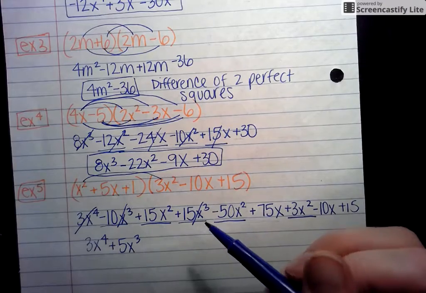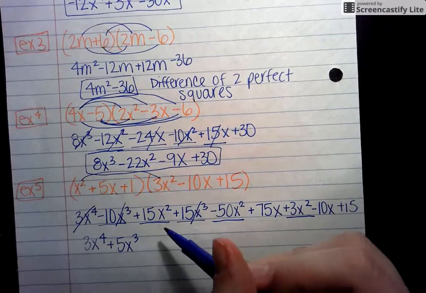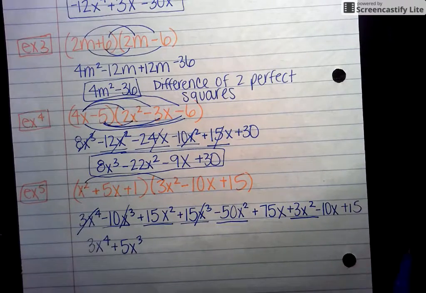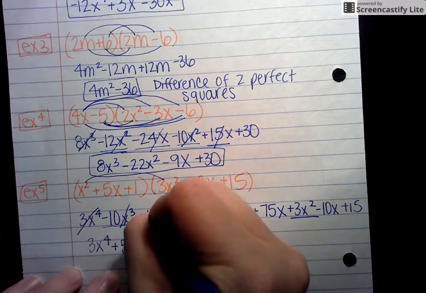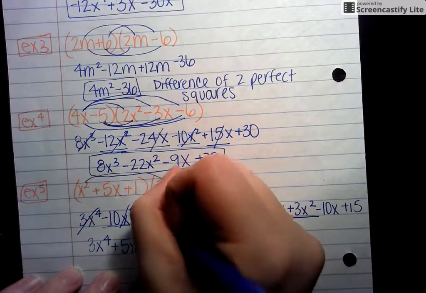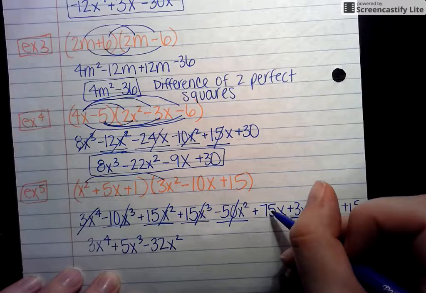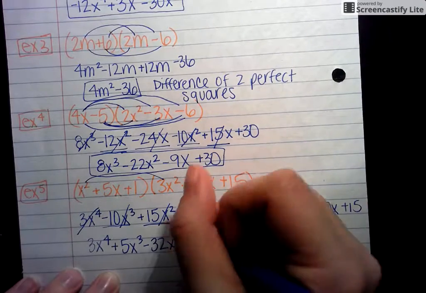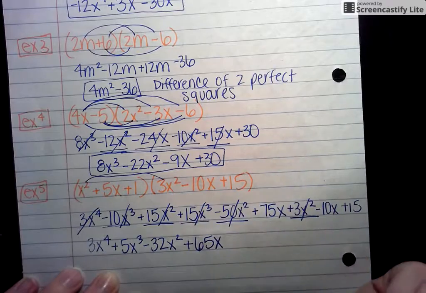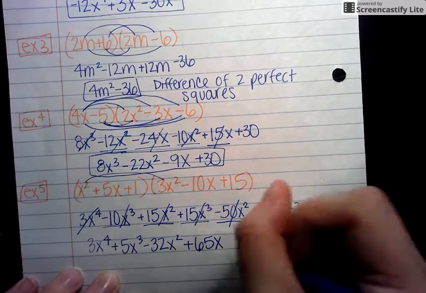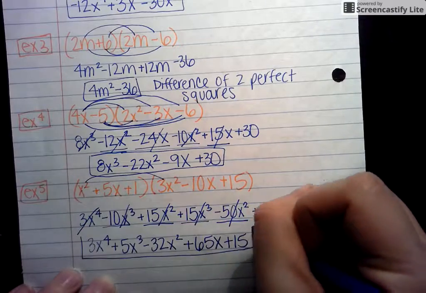So if I do 15 minus 50, that would be negative 35. And then if I add 3, that's going to be a negative 32x squared. So I can cross those out. Then I have a 75x minus a 10x, which would be a plus 65x. I can cross those out now, and I would be left with plus 15. And that would be my final answer.